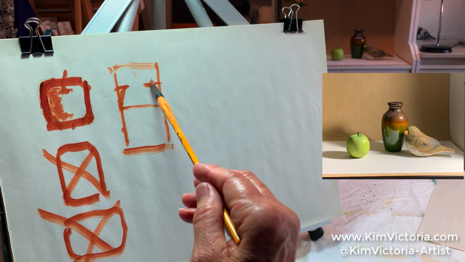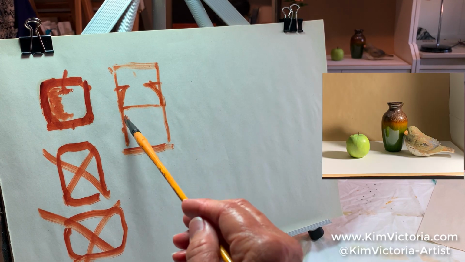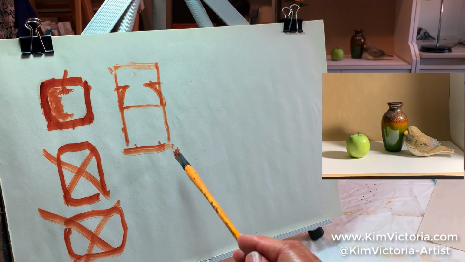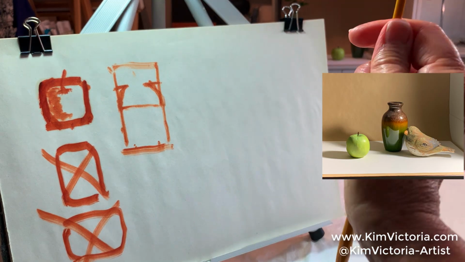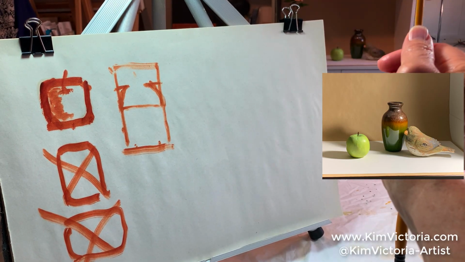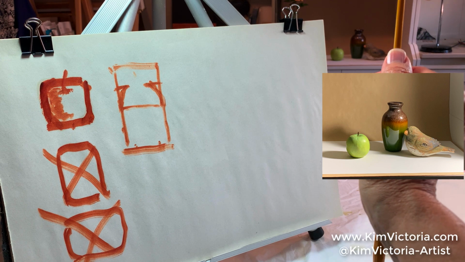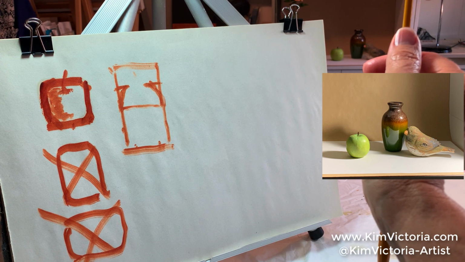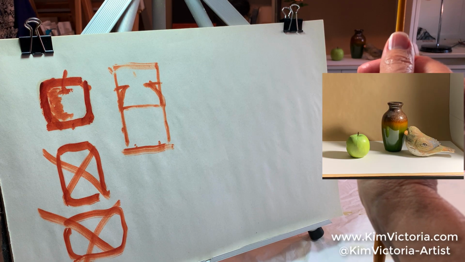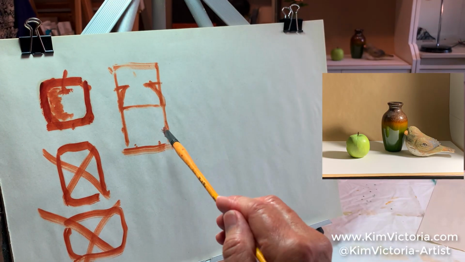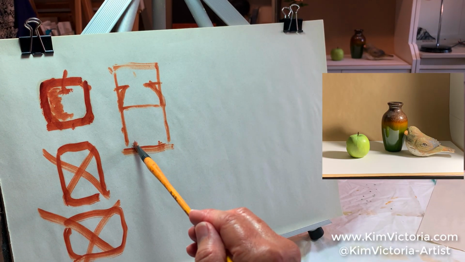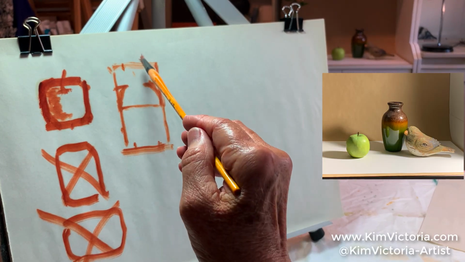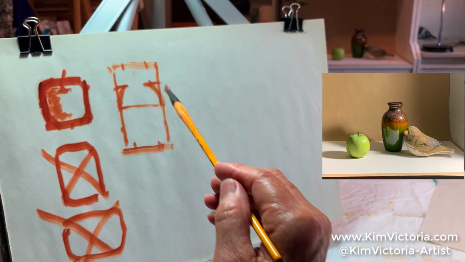It also helps me to see how wide the base is. That's another way you can use your implement, whether it's a brush or a pencil or whatever: you can hold it vertically, and I can see that the width of the base is equal to the width of the top.